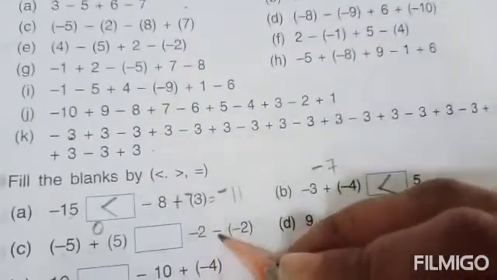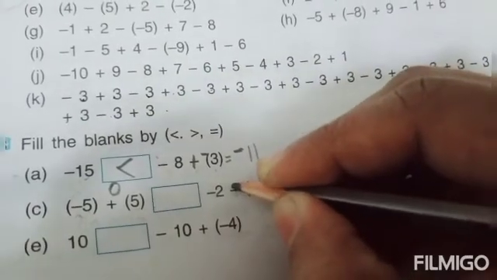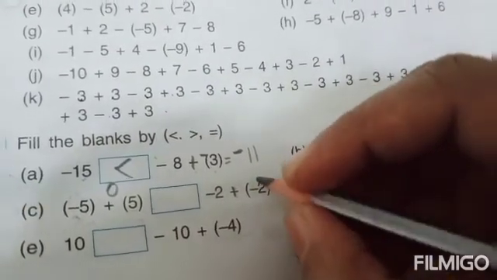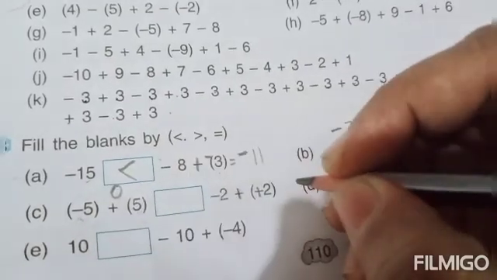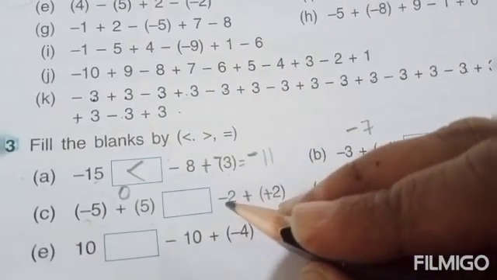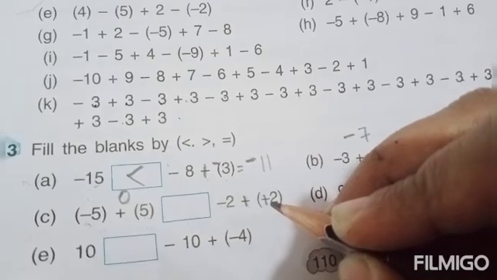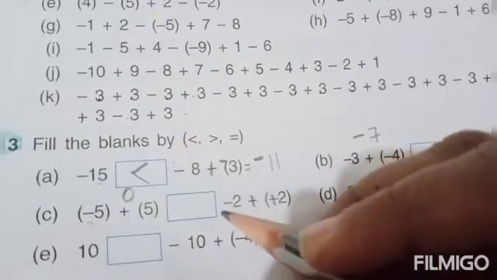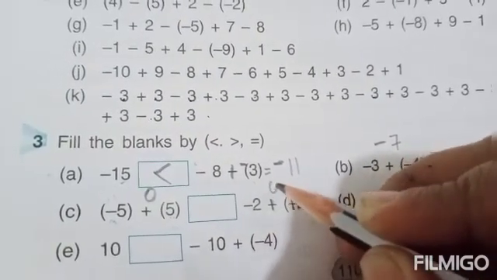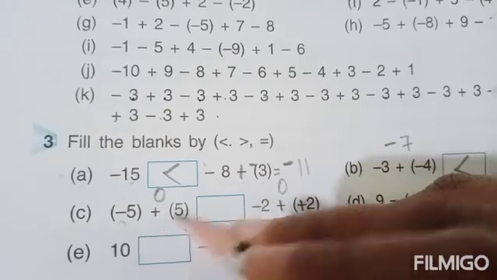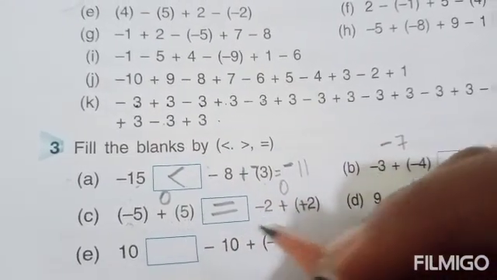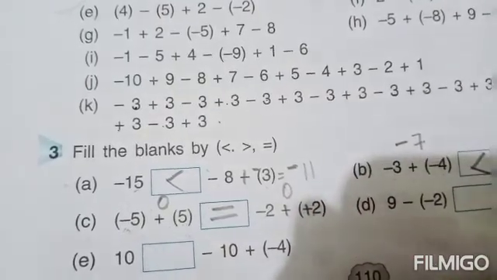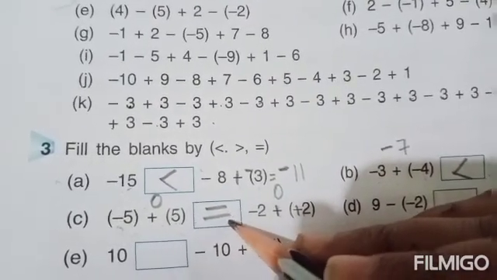Now minus 2 minus minus 2. So here subtraction is coming. Change the subtraction sign to plus sign. Change the sign of the number to be subtracted. So minus 2 will become plus 2. Okay. So now minus 2 plus 2. Plus 2 you can just write as 2. Minus 2 plus 2: again you will get 0. Okay. So 0 on the left side and 0 on the right side. So it is equal. 0 equal to 0 you will get. Here the answer is the equal to sign.